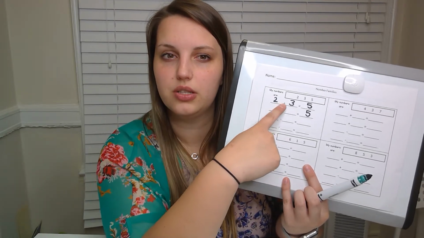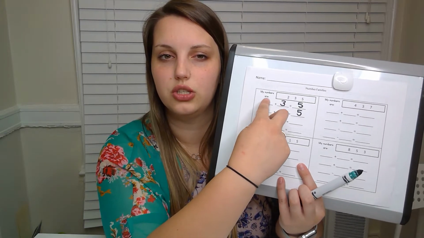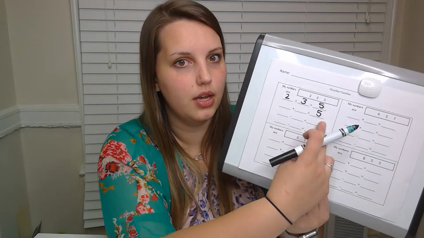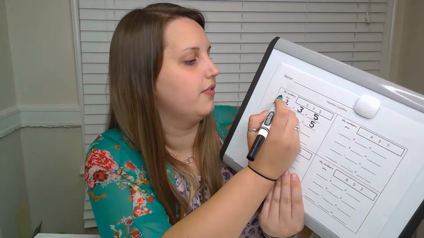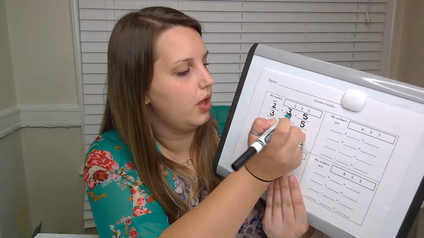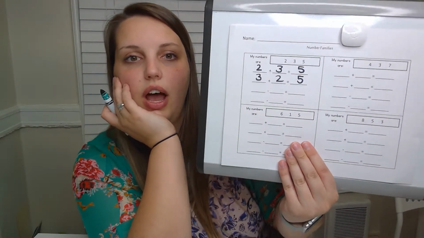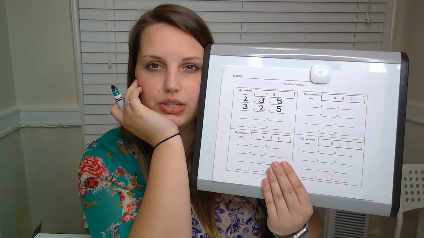Oh, so we could switch these 2 addends around, and the sum is still 5. So we could write 3 plus 2 equals 5.